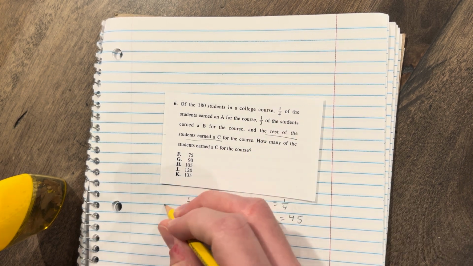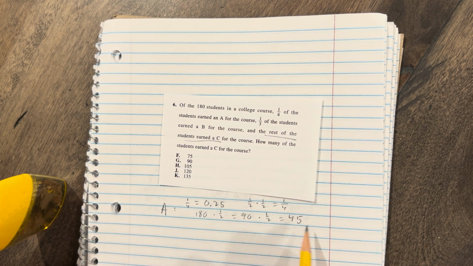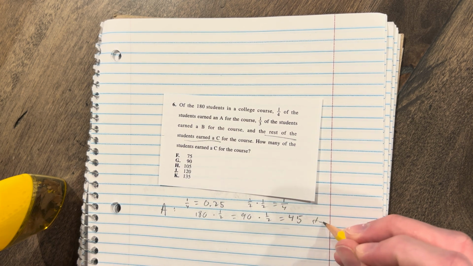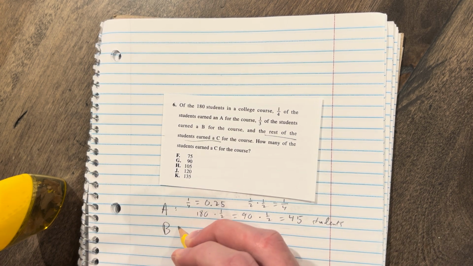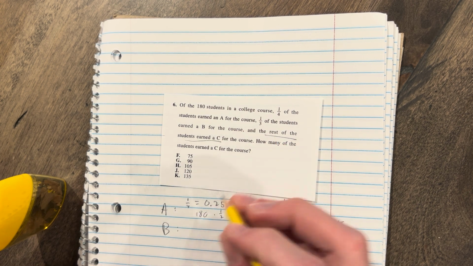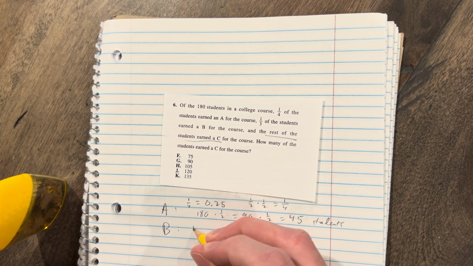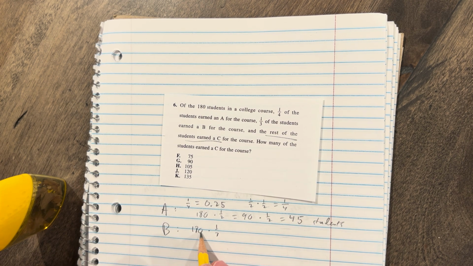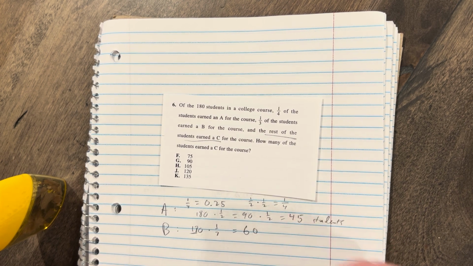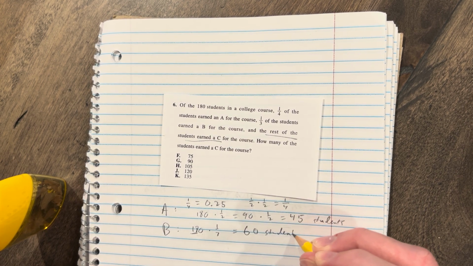So the number that earned an A is 45 students. Excuse my poor handwriting. Then the total that earned a B is only 1/3. So 1/3 of 180 is the same thing. We have 180. This time we can just do 1/3 because we know that anytime we have a 0 at the end, we can just do our trick where we take a third of the smaller number, the number before the 0. 1/3 of 18 is just 18 divided by 3, which is 6. And then we add our 0 back on. So that's 6, we add our 0 back on. That is 60 students.